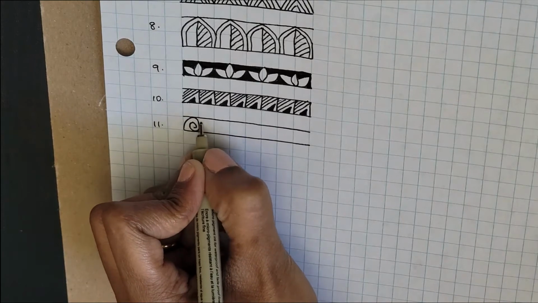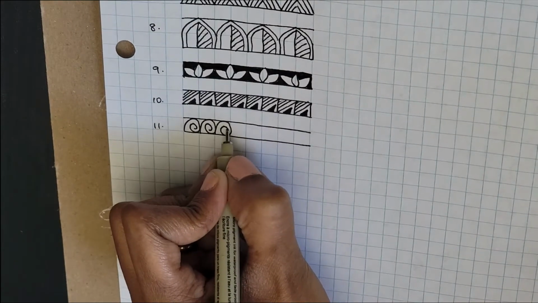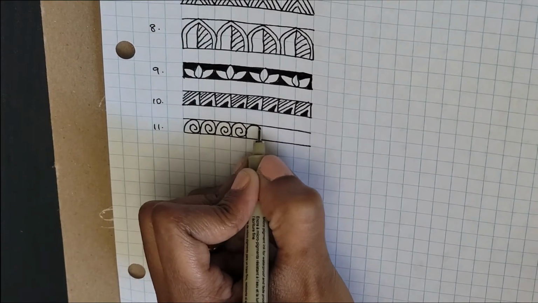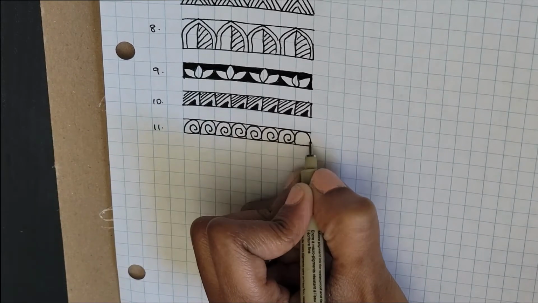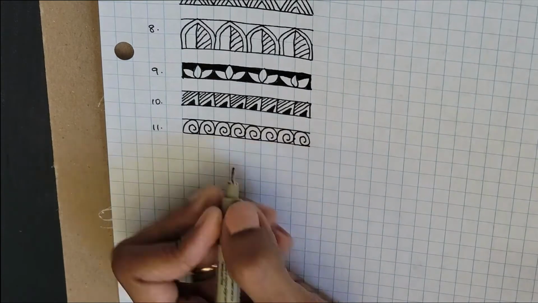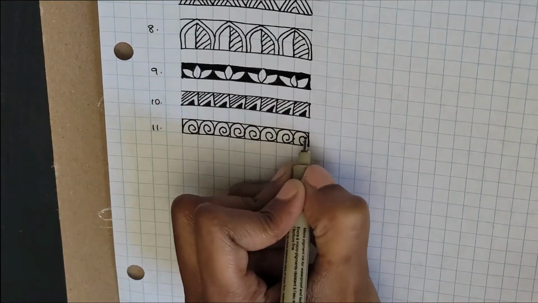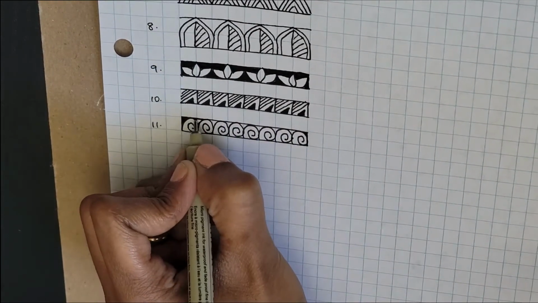For 11th pattern, draw the borders and then draw spirals in it. Now shade the gap area.